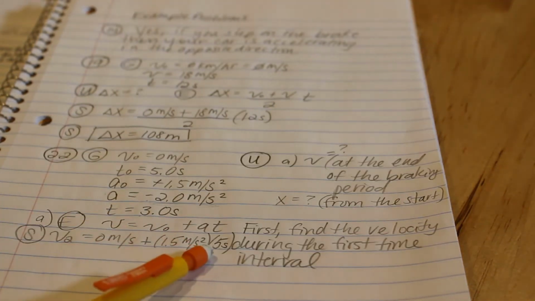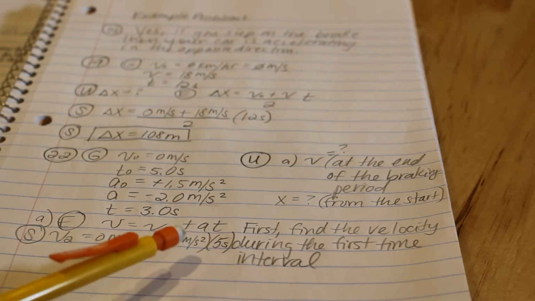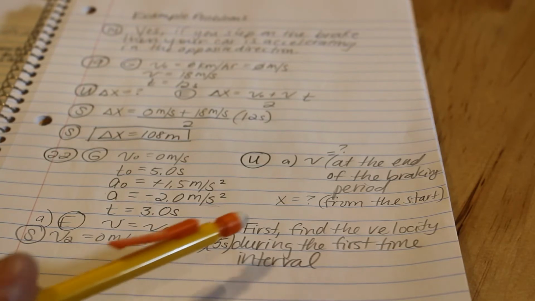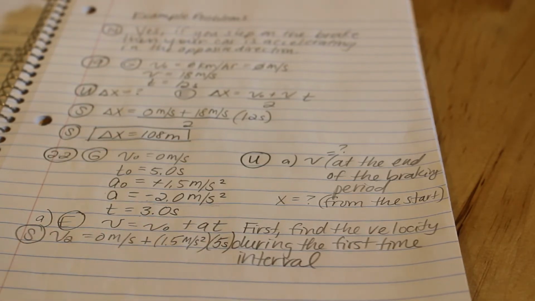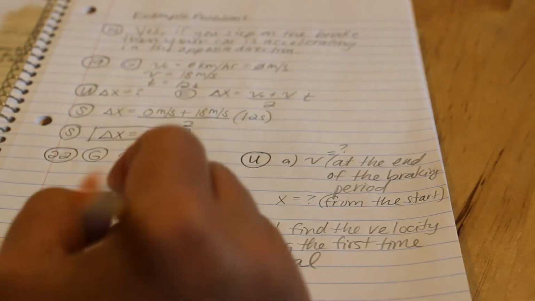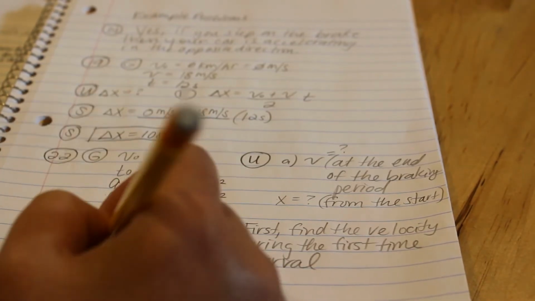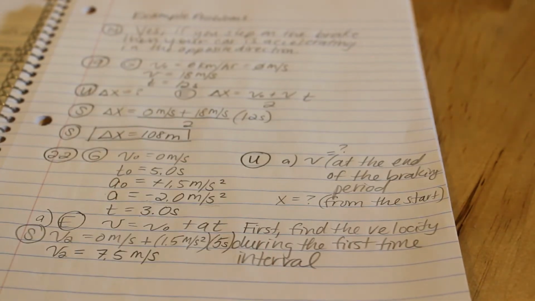So to find the velocity at the end of that accelerating period, we need to multiply by the 5 seconds because that's how long it's traveling at 1.5 meters per second squared. So if I multiply that through, my velocity at the end of the initial accelerating period is 7.5 meters per second.